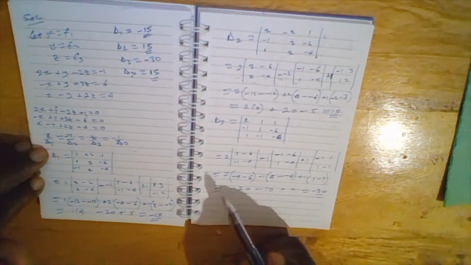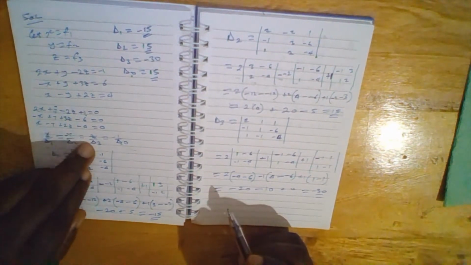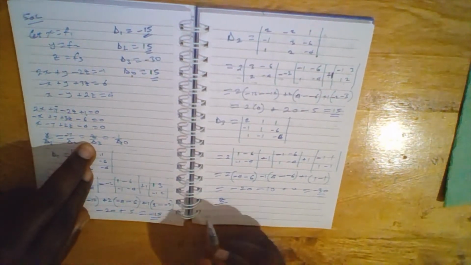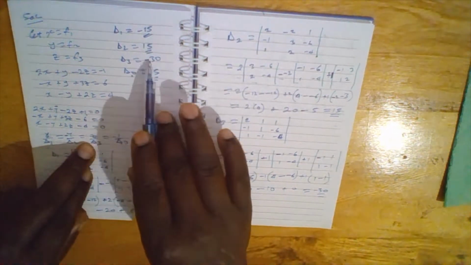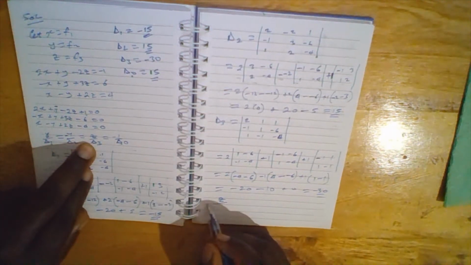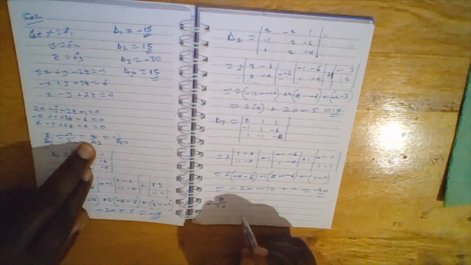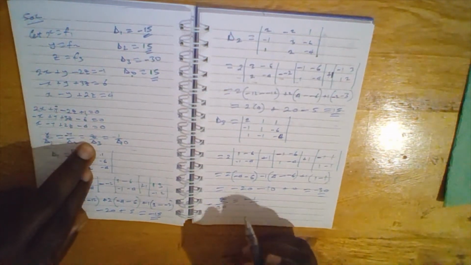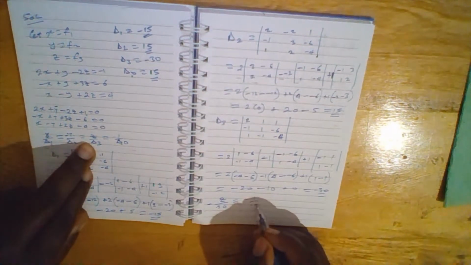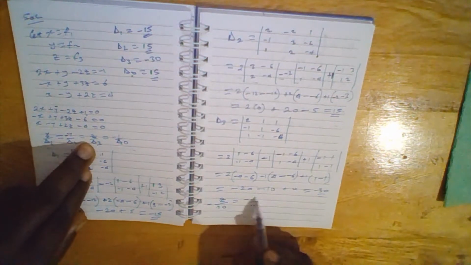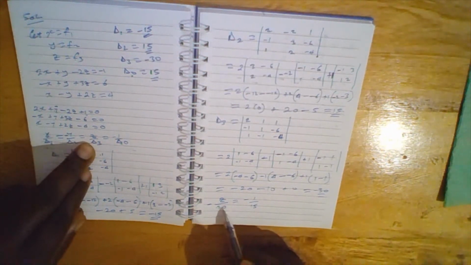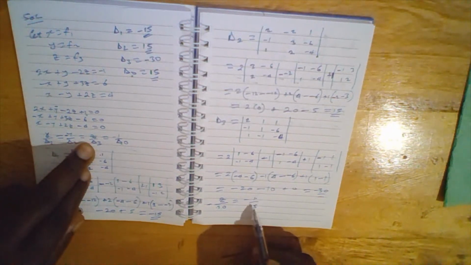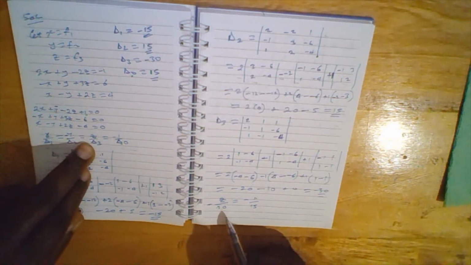Okay, I can start from here. Z all over del 3. What is del 3? Del 3 is negative 30, so this will be minus 30 must be equal to negative 1 all over del naught is 15, like that. Then we cross multiply here. 30 times 1, negative 1, 15 times z.